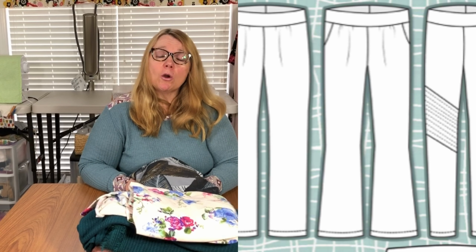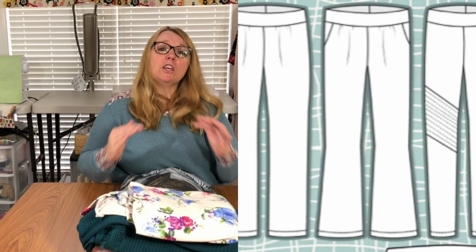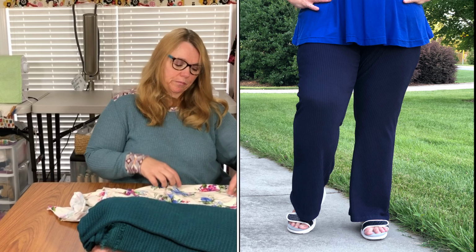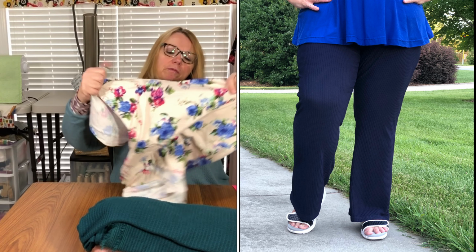So let's talk about the yoga style, the bootleg yoga style. That's my favorite style for this pattern because I wear that style of pants all the time. And there's a couple of different choices you have here. Cotton lycra is a wonderful choice for the boot cut style of yoga pants because it has good stretch and good recovery, and that boot cut will be very nice and it won't sag out or droop or get longer on you.